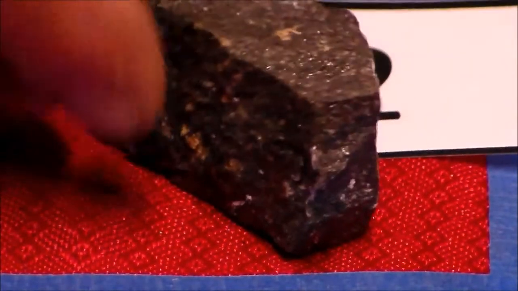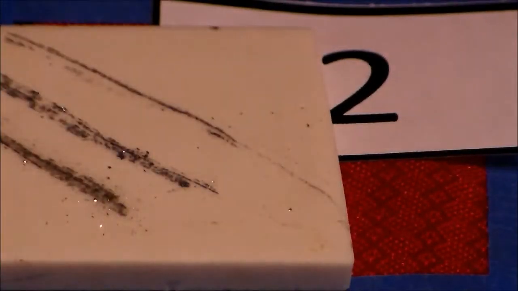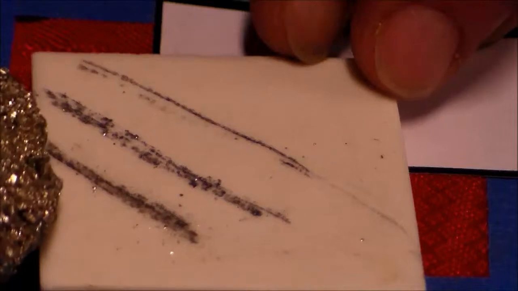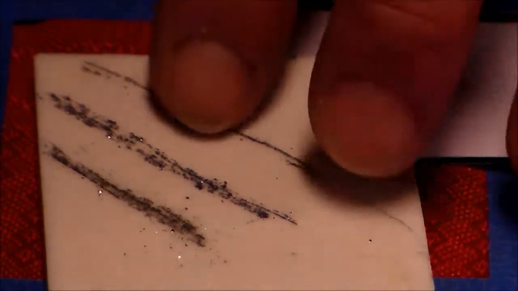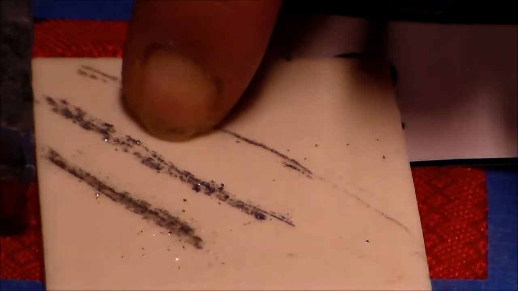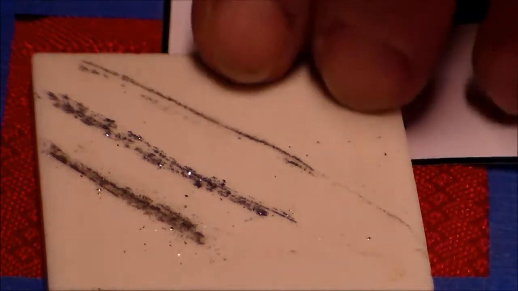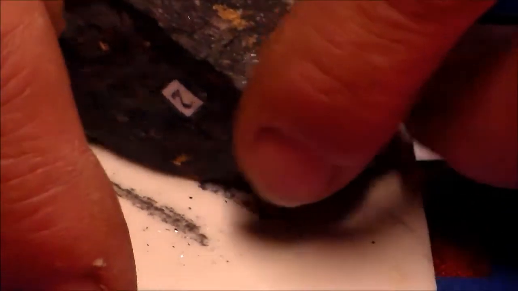Now, to determine what it is, we have to look at some other properties, right? We can go back to our streak. Now remember, this one was sample 1, which had kind of a greenish streak to it. This one was the next one I drug across. It's pretty gray. It's kind of gray and almost lead looking. It's a darker gray, but it's still gray. And this one is a very dark black, almost like charcoal. So this one had a very black streak.